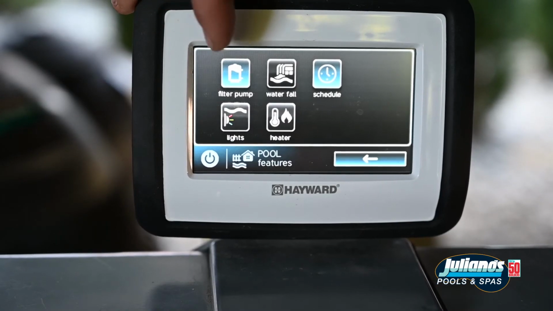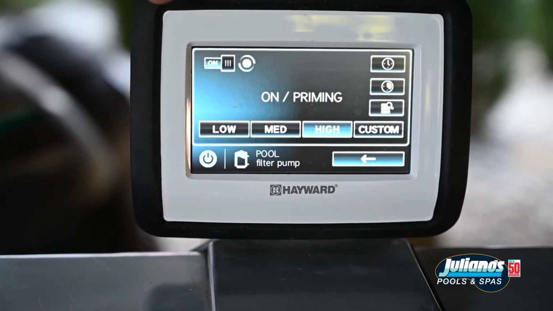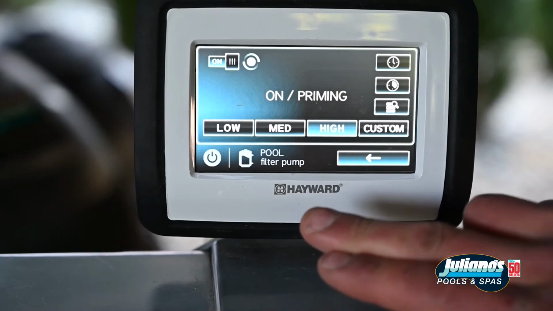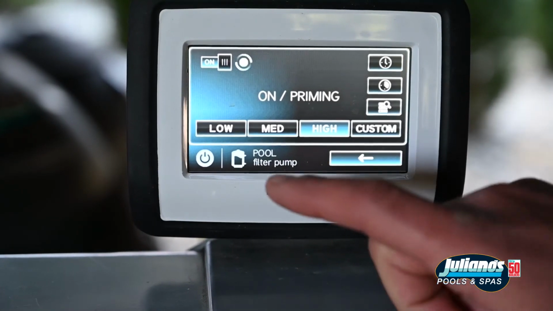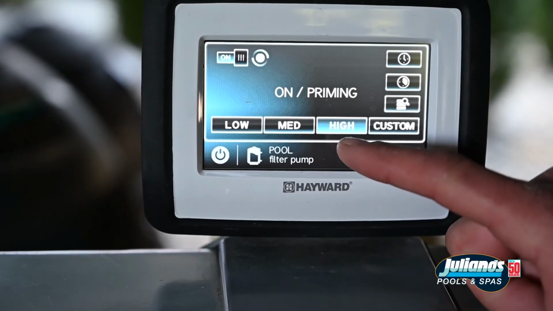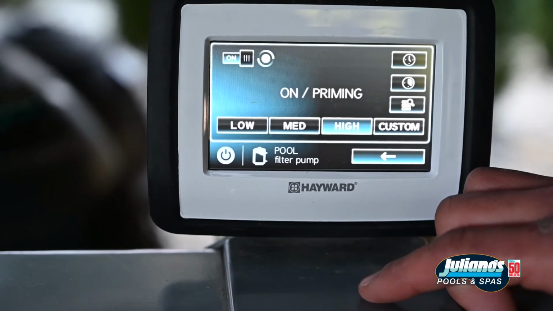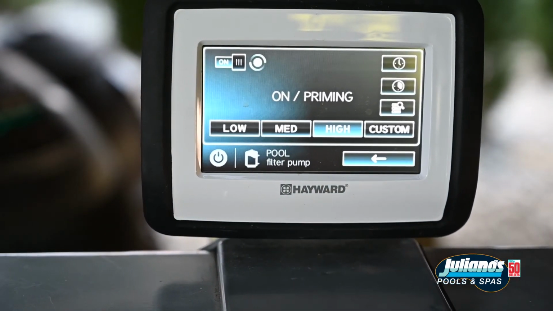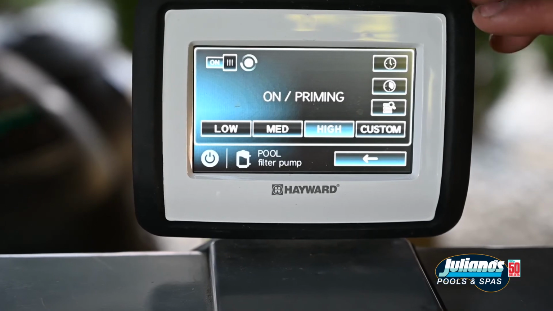If you ever want to look at it, you click on the pump icon. It'll bring you to what's going on. This is what the pump is doing. Right now it's on a high speed, so it's at max RPMs, and it's just priming, which means it's running and running in a schedule.